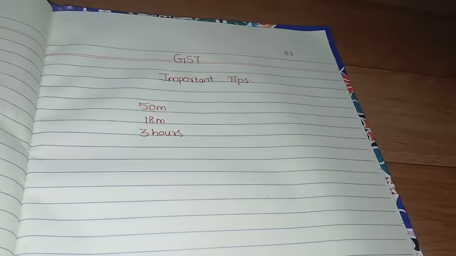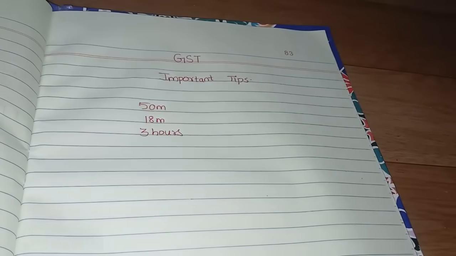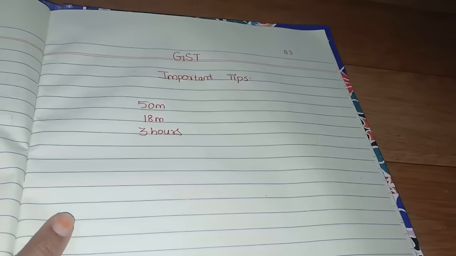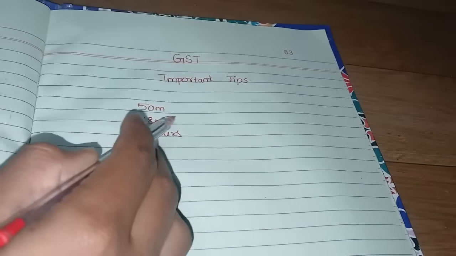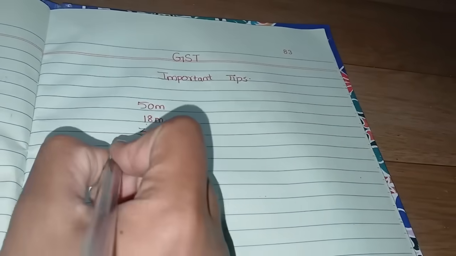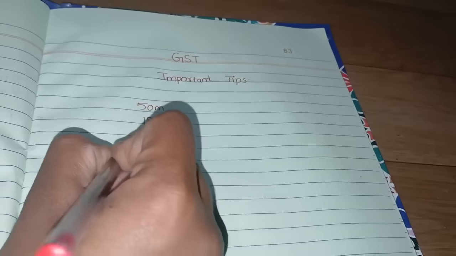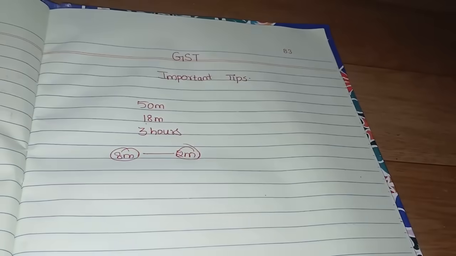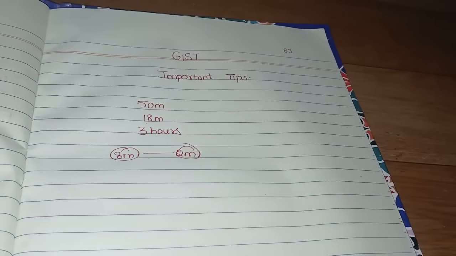Okay, so as you all know, GST is a 50 marks paper and passing is only 18 marks, and the examination hours is 3 hours. Okay, so this is the data about the GST subject. This is the common subject for BCom generals and BCom computer students. So out of a 50 marks paper, 18 marks is passing. Long questions each carry 8 marks, short questions each carry 2 marks. I think you all know this data about your GST.